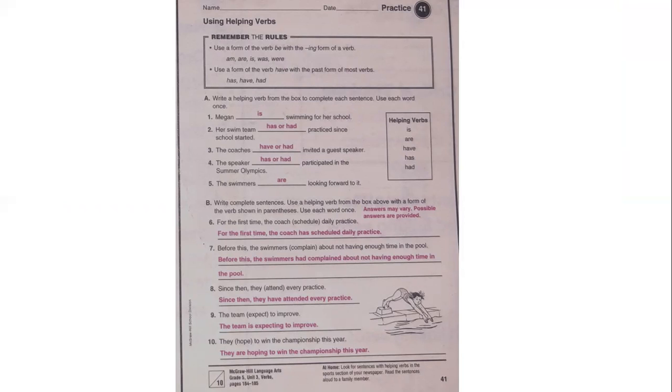Write a helping verb from the box to complete each sentence. Use each word once. Megan blank swimming for her school. The answer here is, Megan is swimming. Swimming is an ing.